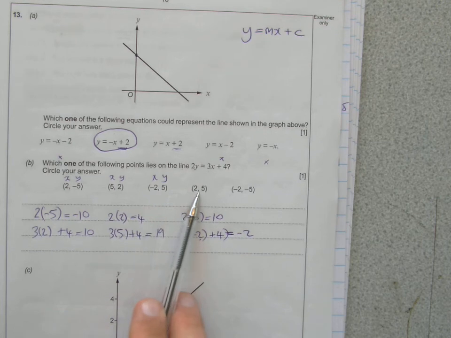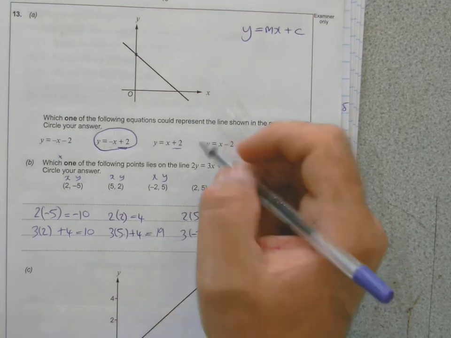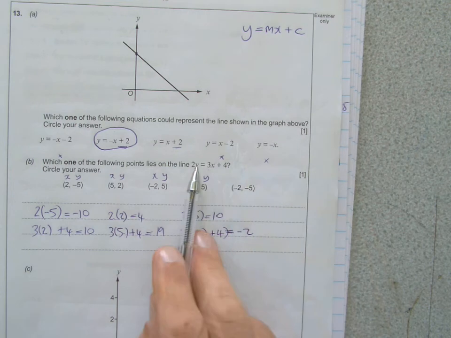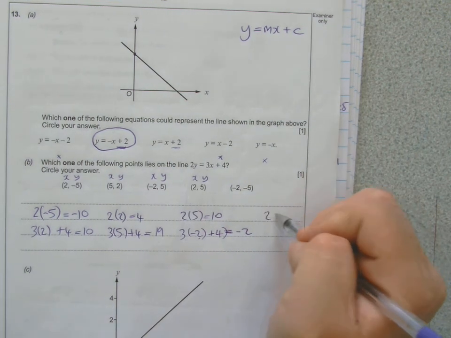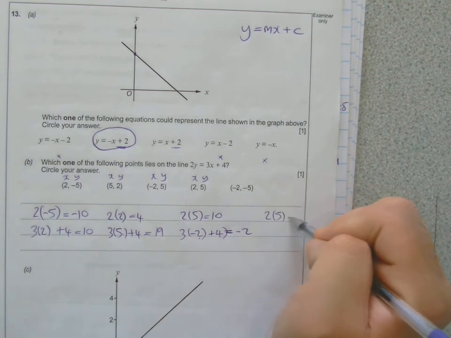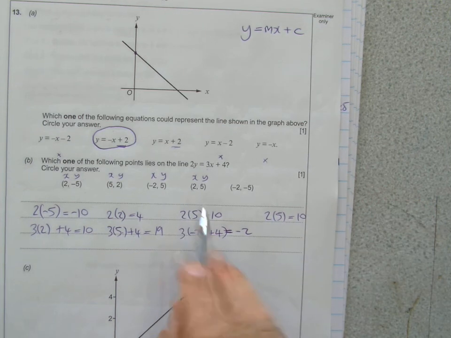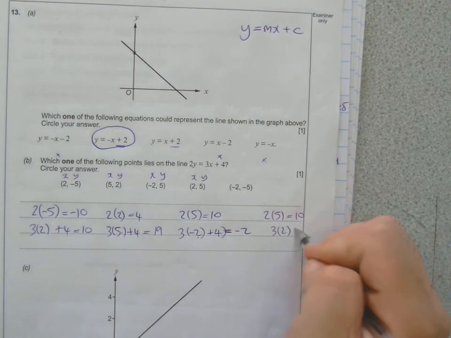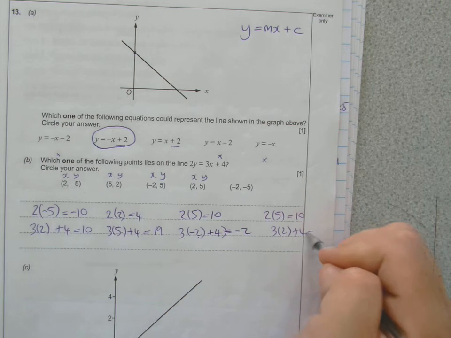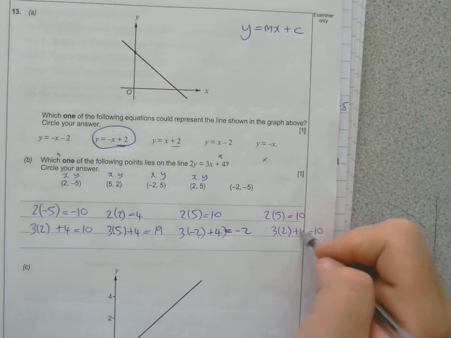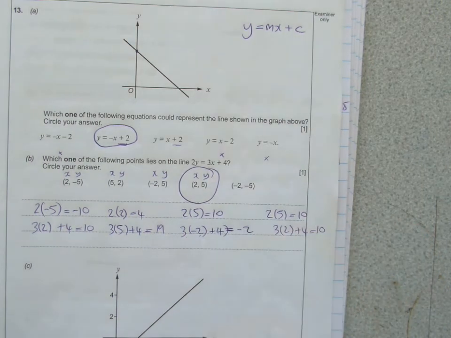Let's check the fourth one then. So x is 2, y is 5. So 2y, so 2 lots of 5 is 10. And then x is 2, so 3 lots of 2 plus 4. Well, 3 lots of 2 is 6, plus 4 is 10. Now they both match, look. They both match, which means it must be that one there.